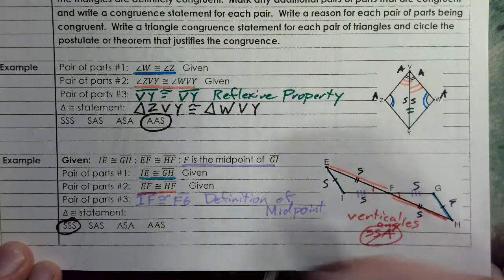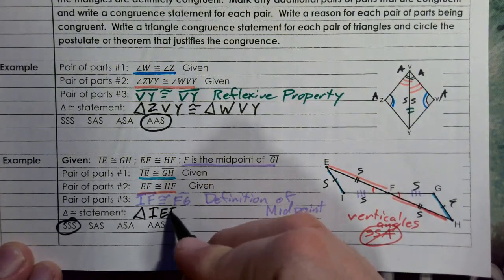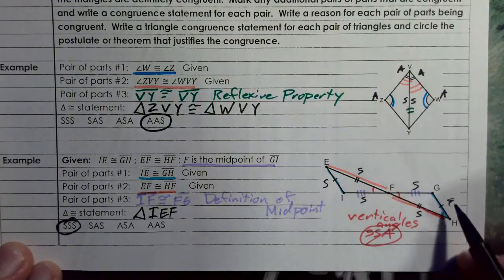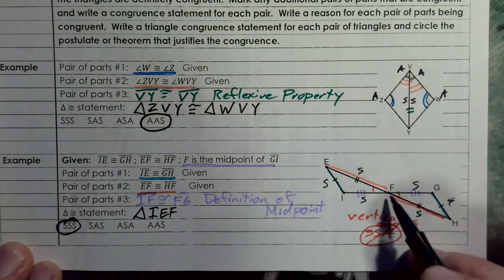So IEF. I went across my first and my second. So over here, I want to do the same thing. First and second. So GHF.